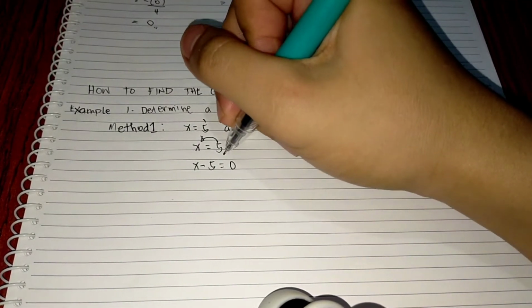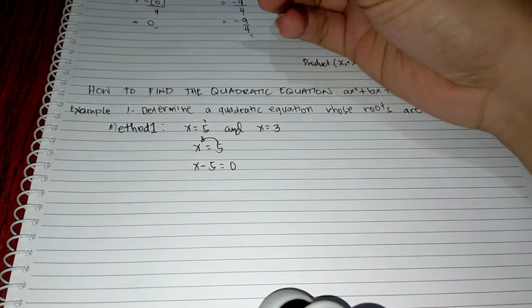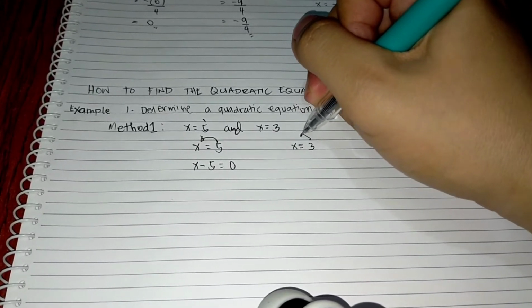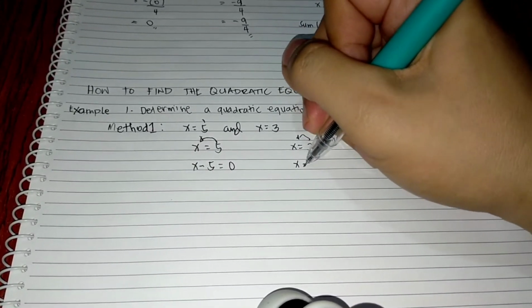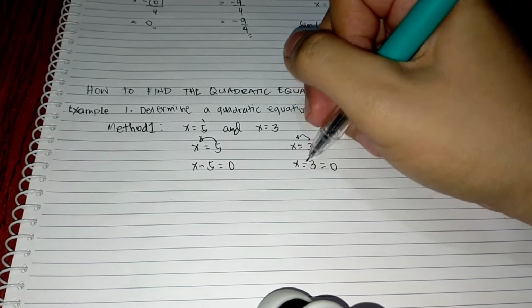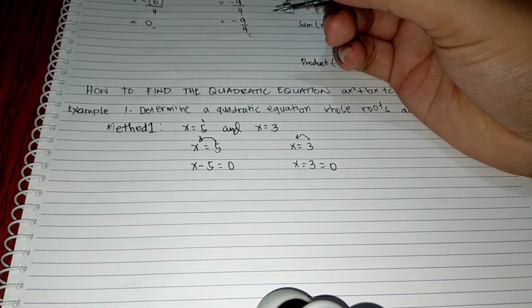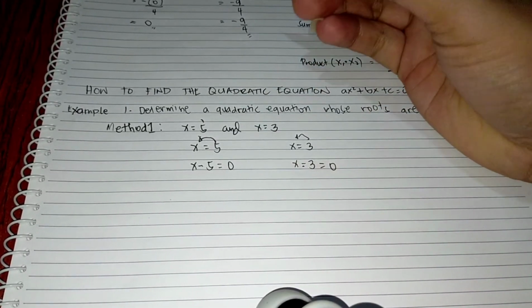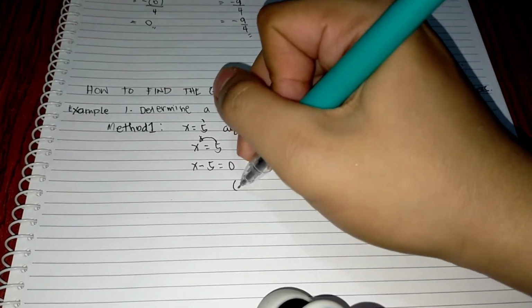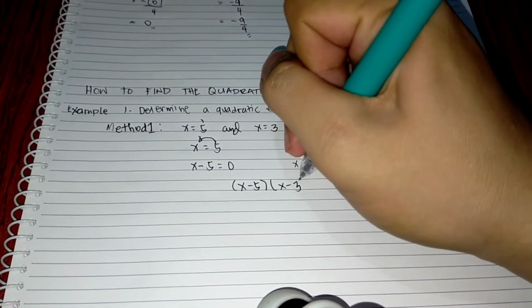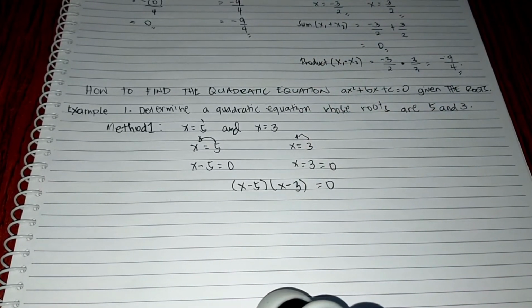Same thing with x is equal to 3. Lipat natin siya sa kabila. It will become x minus 3 is equal to 0. So, pwedeng gawin natin x minus 5 and x minus 3 is equal to 0.